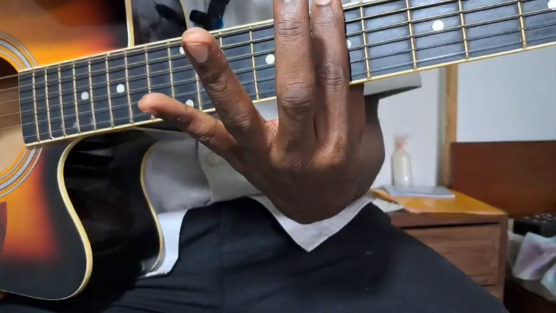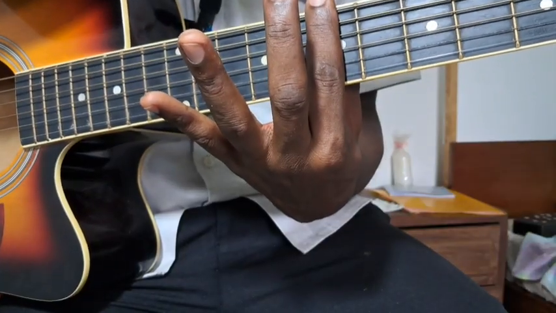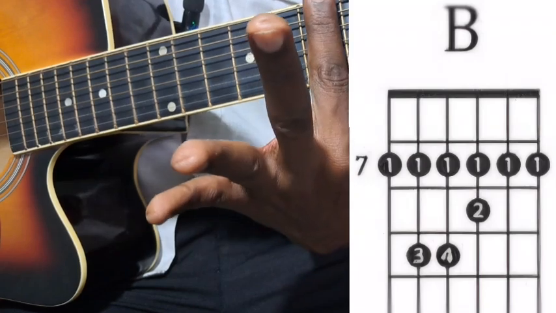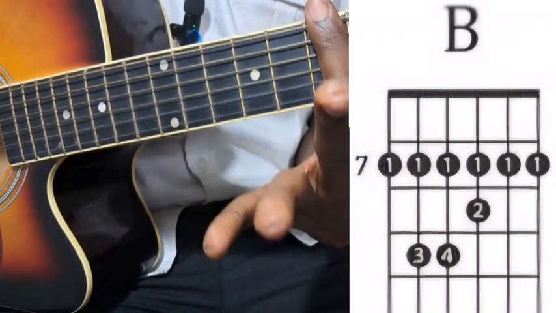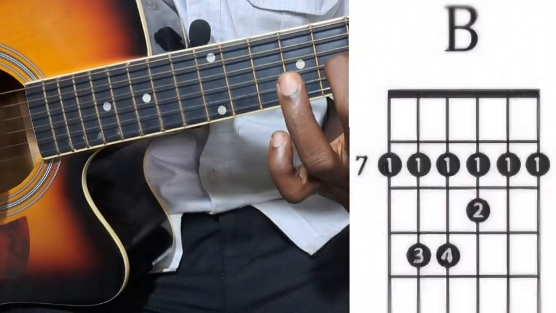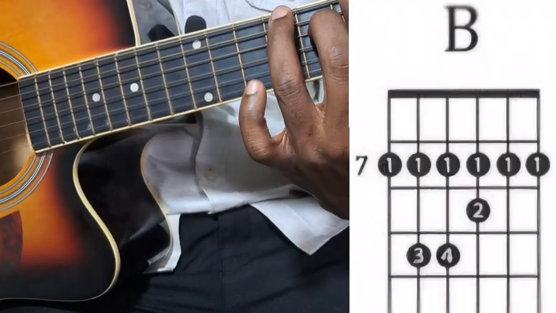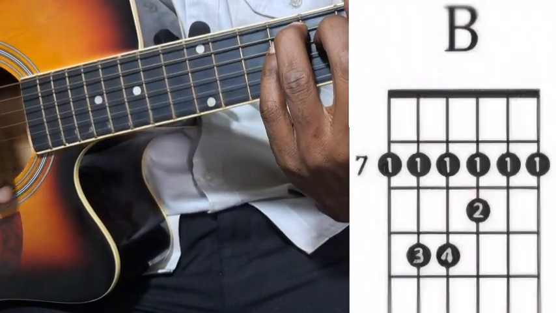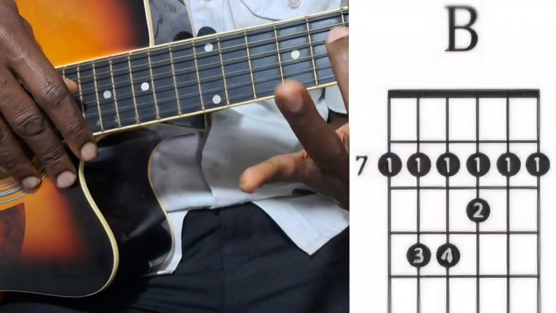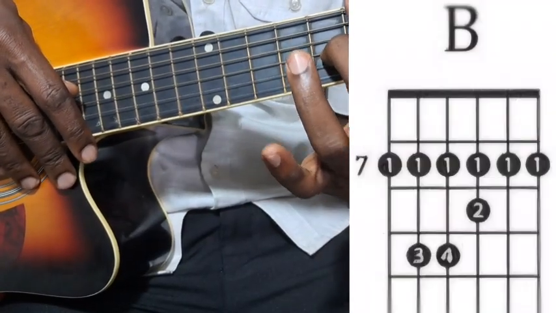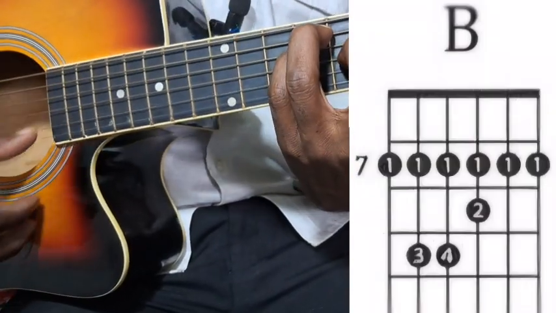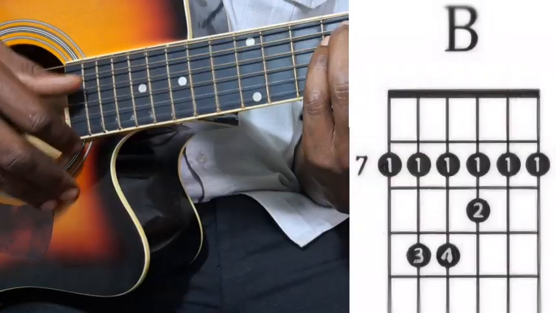On 1, 2, 3, 4, 5, 6, on the 7th fret, our bar is on the 7th fret. 7th fret bar, finger 2, finger 3, and finger 4. This is our B major.